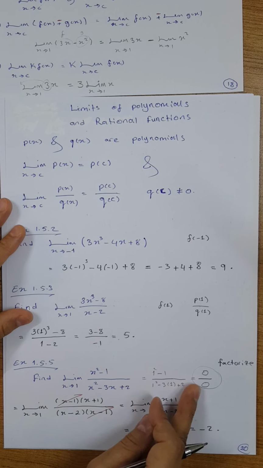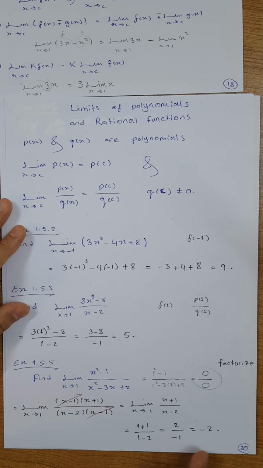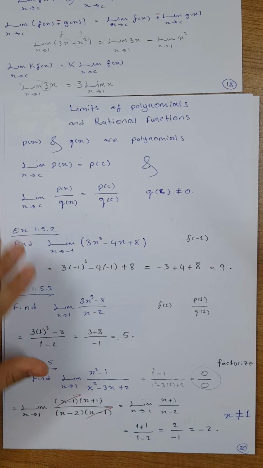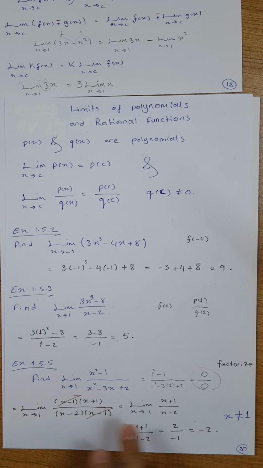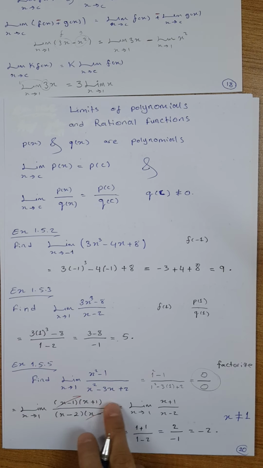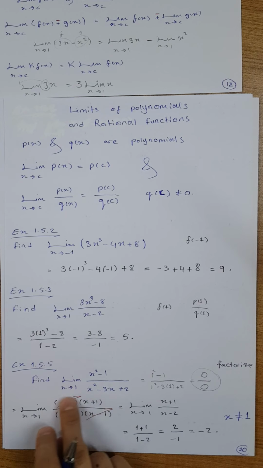So when I got the 0 over 0 form, I could still solve the problem. But when is that solution true? When x is not equal to 1. What does that mean, x is not equal to 1? That means we have removed 1 from the domain of the function. We factorized it and removed that part.